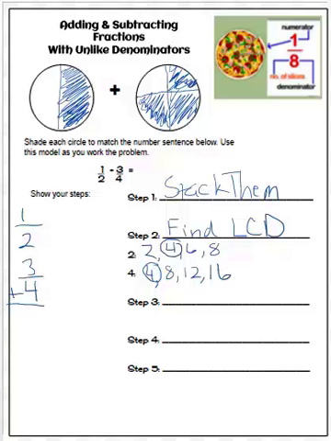So what happened is Pizza Hut kind of messed up our order. They sliced one pizza only into 2 slices, and they sliced another pizza into 4. So we need to slice those the same. And how we slice pizza is by finding equivalent fractions. So we're going to find equivalent fractions.